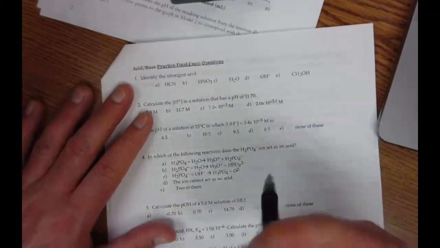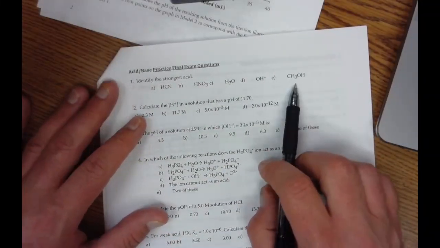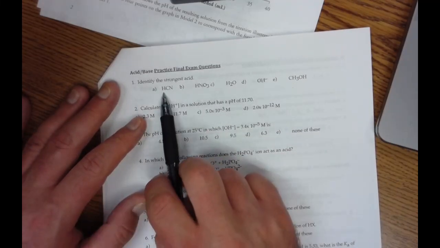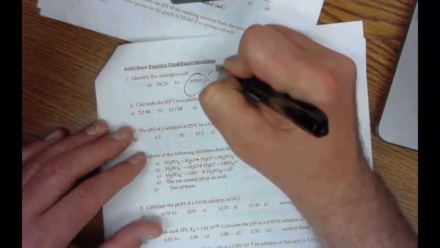Excellent. So let's take a look here. Identify the strongest acid out of these. So this is methanol. This is hydroxide. This is water. This is hydrocyanic acid. This is nitric acid. It's one of the 6, a major 8, nitrate.